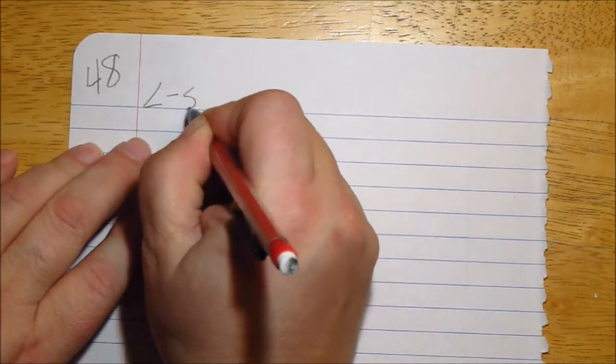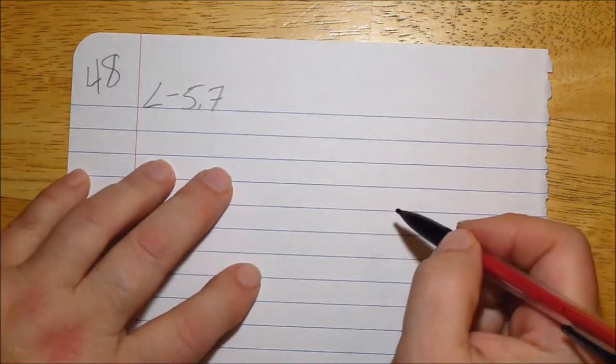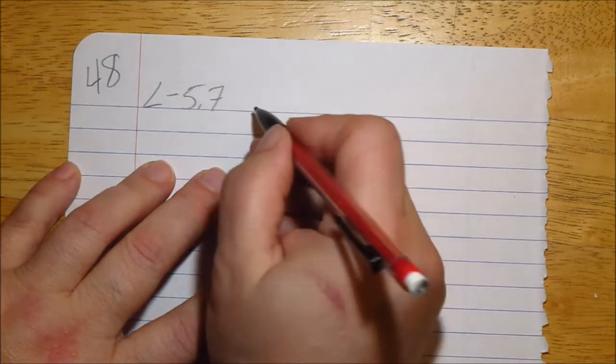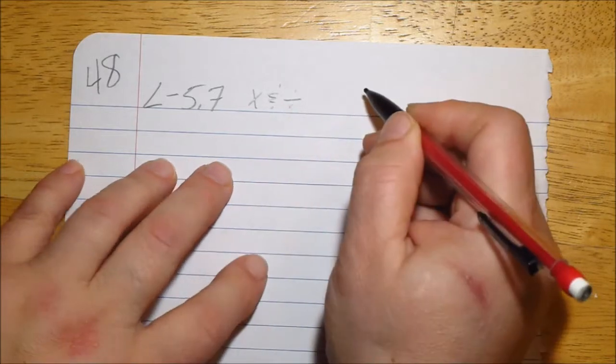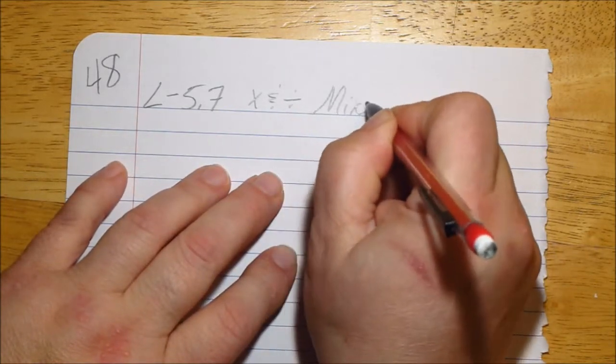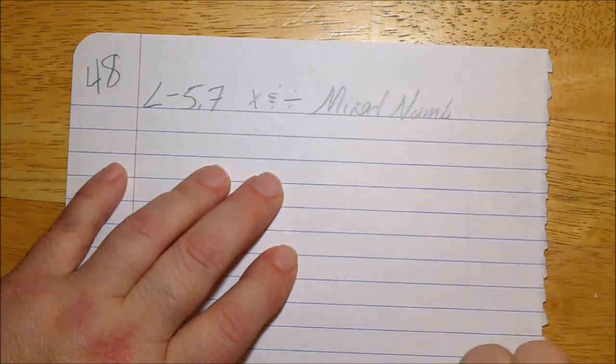This is lesson number 5.7 out of the Decimals and Fractions book. If you're in Mrs. Walker's class, these notes are being entered into your math notebook on page 48. And the title of this lesson, lesson 5.7, is, and I'm going to do some abbreviating. This title gets kind of long if you write it all out. Okay, so the title is Multiplying and Dividing Mixed Numbers.